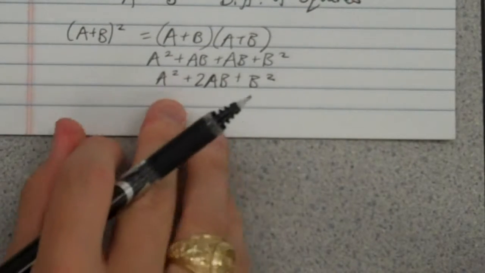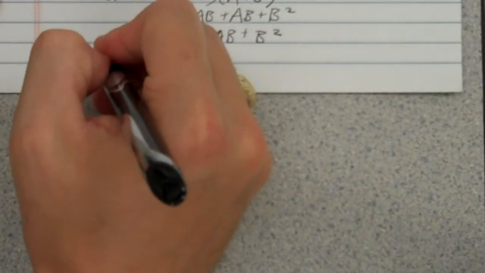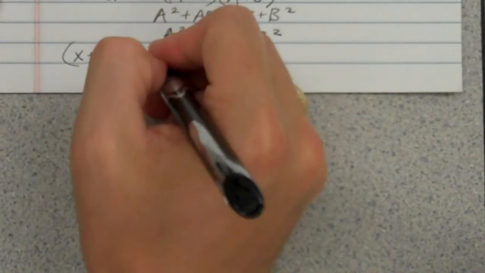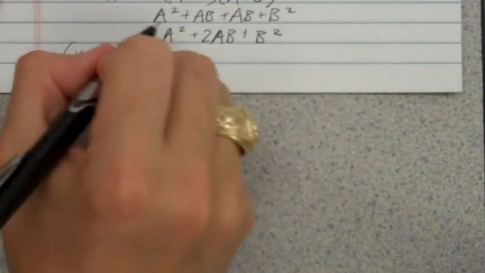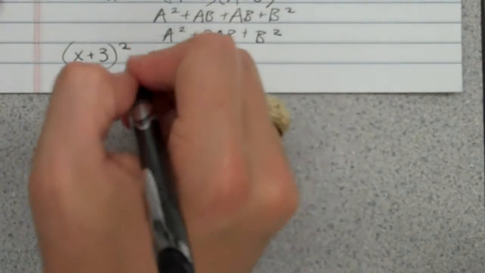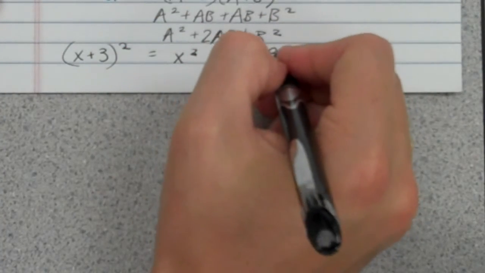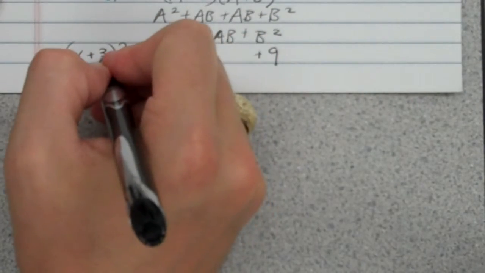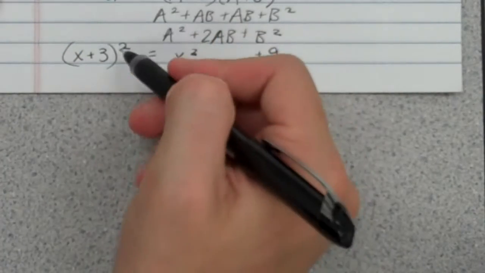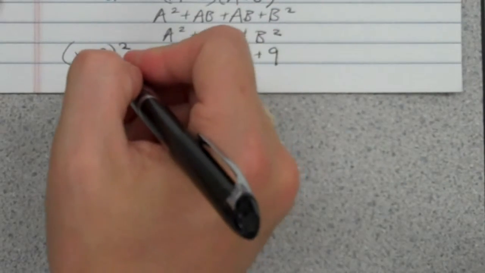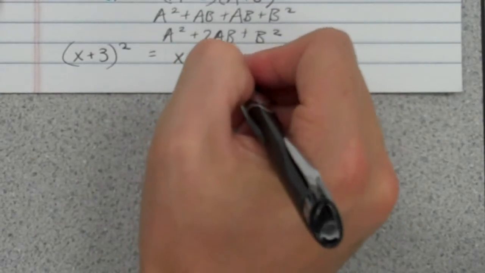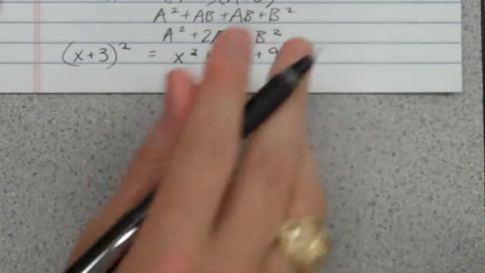Okay? So let's do a really quick one. Let's say x plus 3 squared. Well, I'm just going to square the first one, x squared, square the last one, plus 9. 2 times 3 is 6 times x is 6x. Done. And I would have gotten the exact same thing if I had FOILed it. So that's all the wonderful information that you need to know from 5.2.